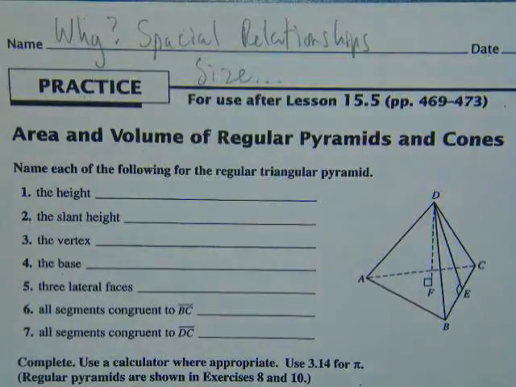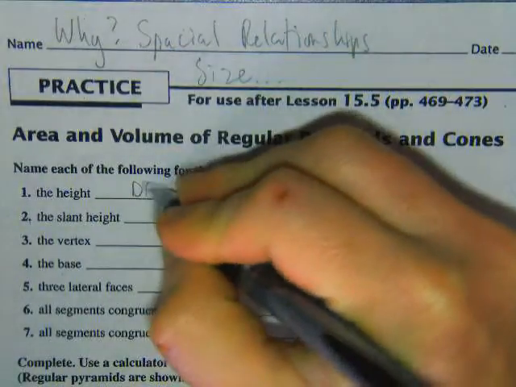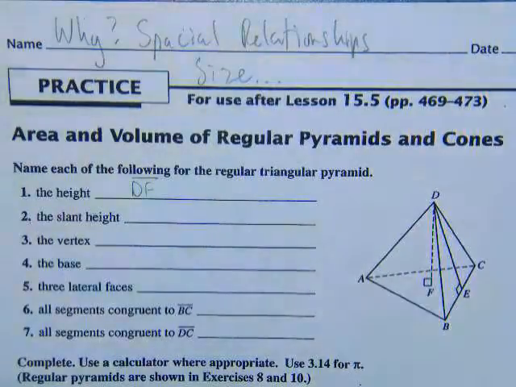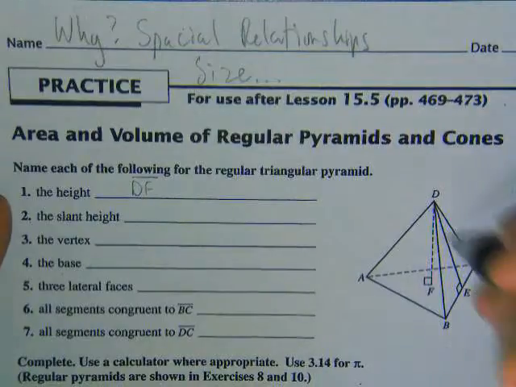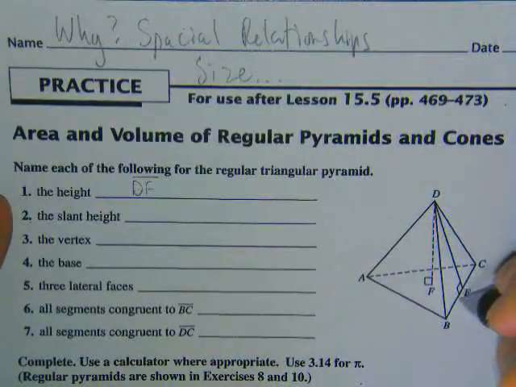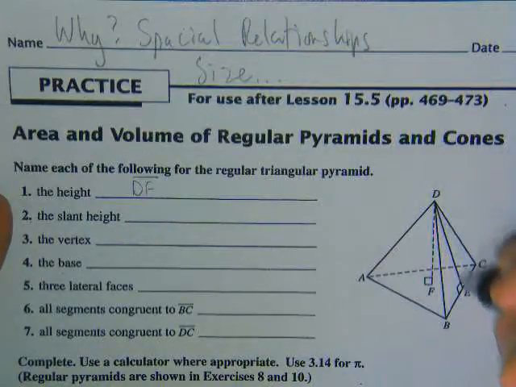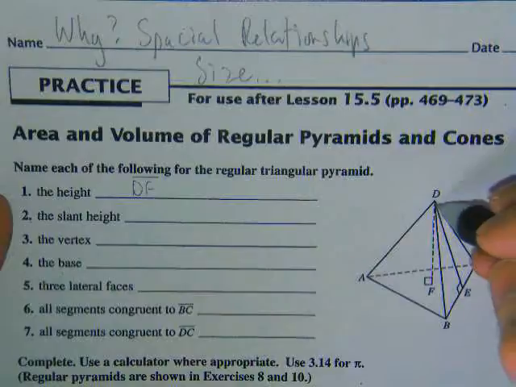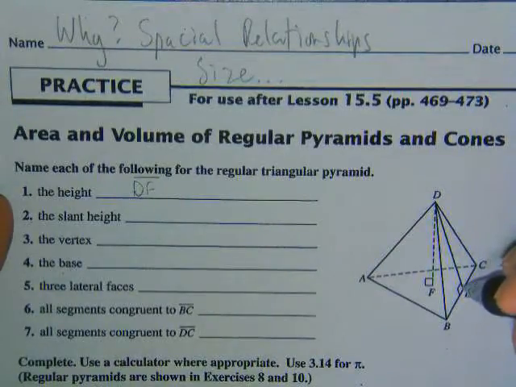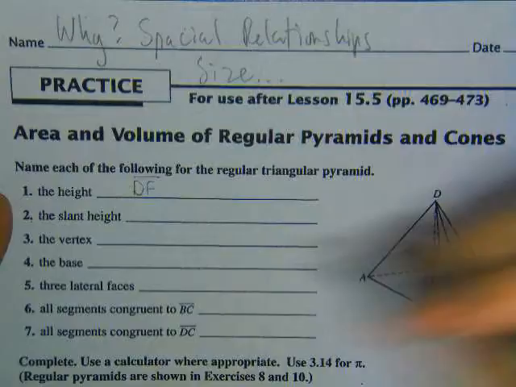Alright, so spatial relationship size, sorry for the interruption here. We're just going to start with some identifications, some vocab. The height of this shape is just DF. What is called the slant height is the height from the middle of one side to what's called the vertex. You just think of it as like it is slanted. It's like if you got up on the top of a pyramid and slid down the side, that's what you'd have, slant height.